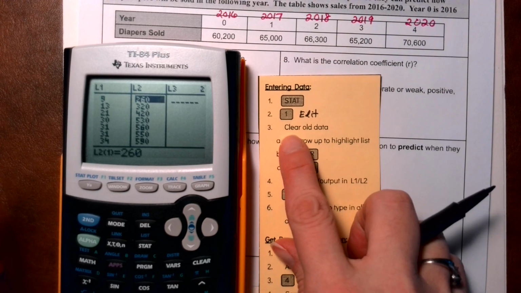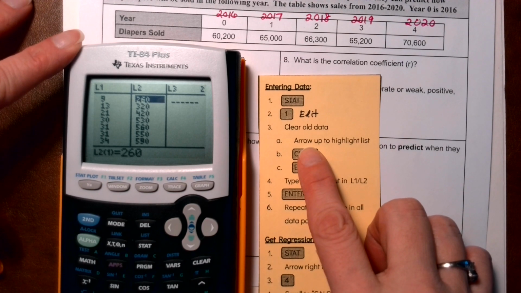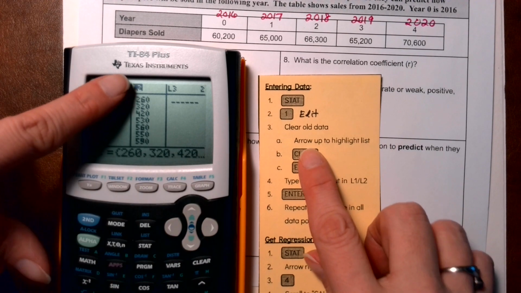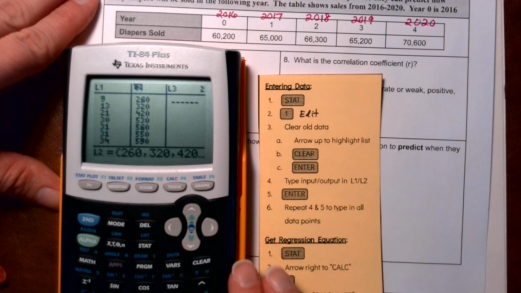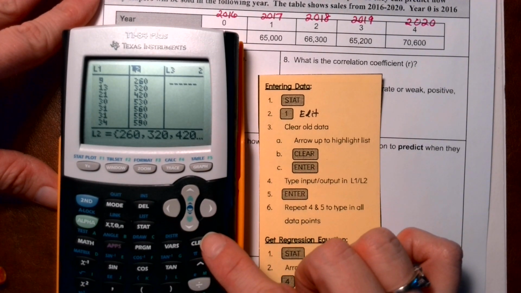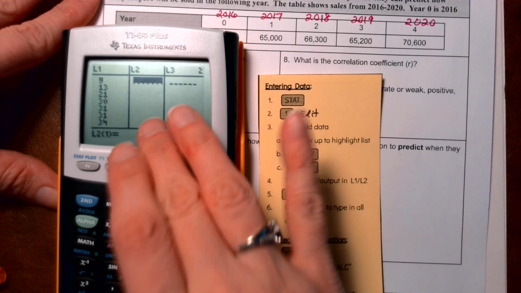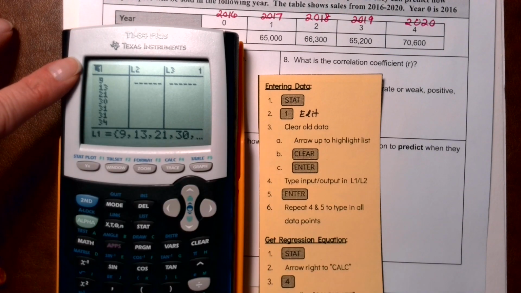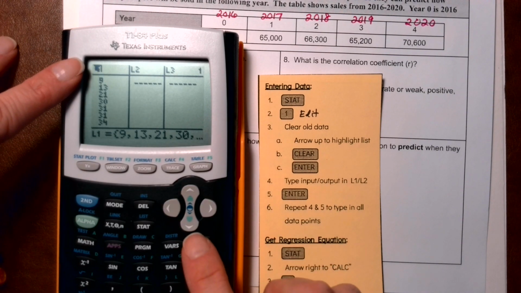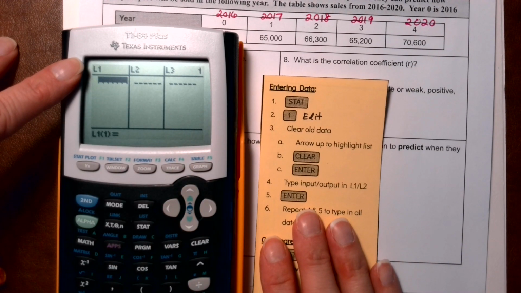Now it says clear up old data, and I definitely have old data to clear up. You arrow up, and you hit the clear and the enter button. Here's the clear button and then the enter button. List 2 has been cleared. Let's arrow over to the top of L1, clear, enter. List 1 has been cleared.